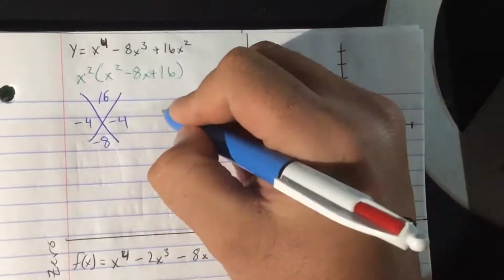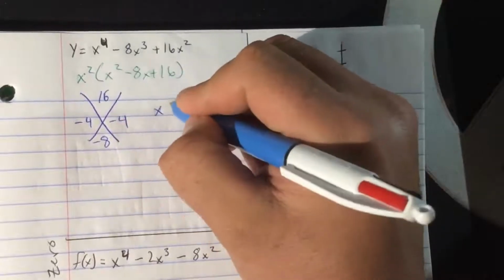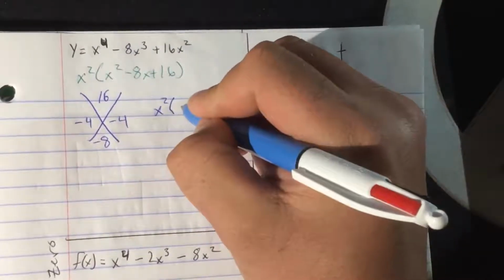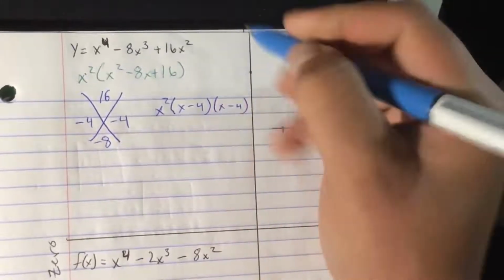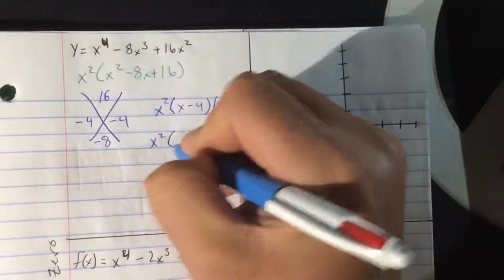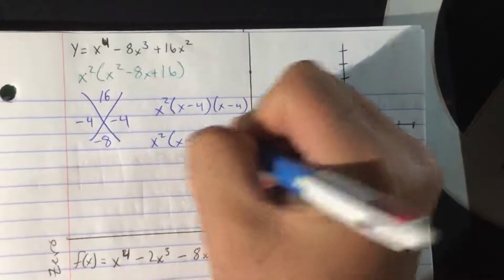That would give us a pretty good multiplicity for this one, because that ends up being the x squared that comes through, and then the x minus 4 and x minus 4, which we can rewrite as x squared times x minus 4 squared.